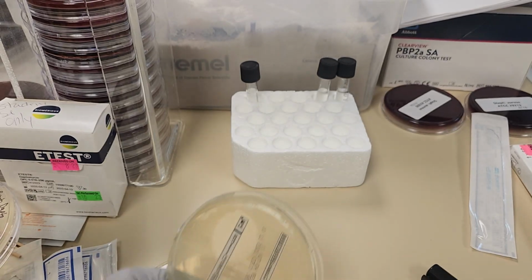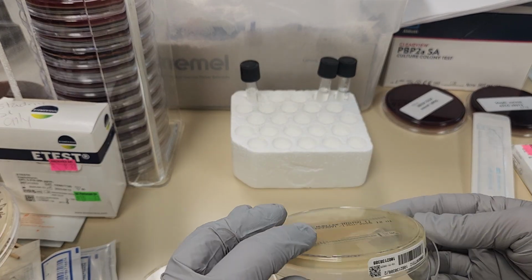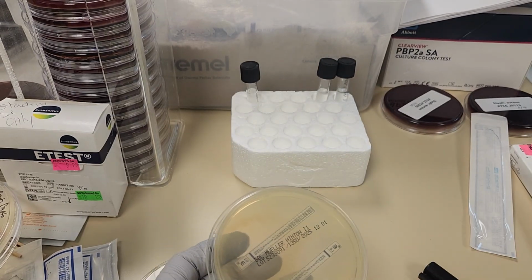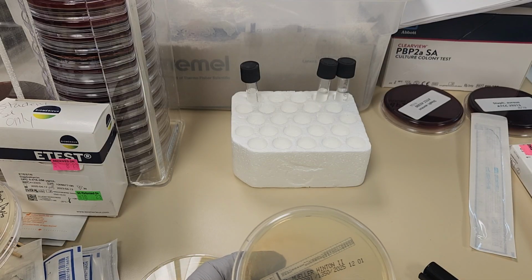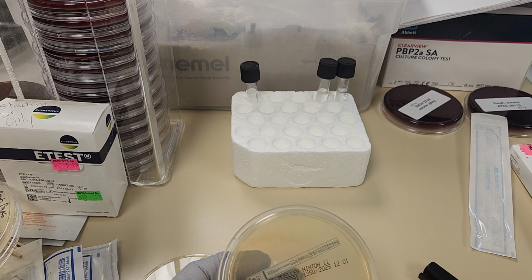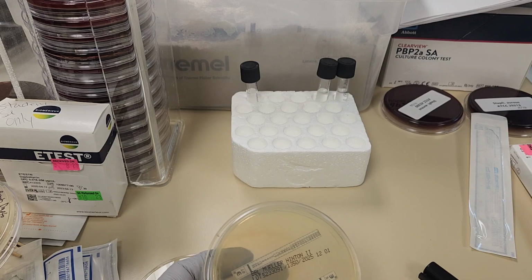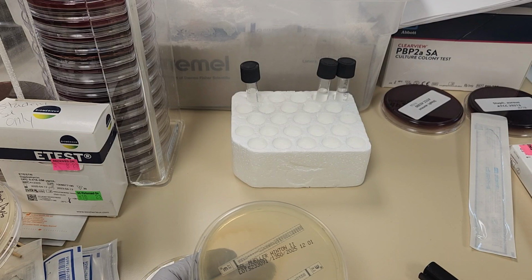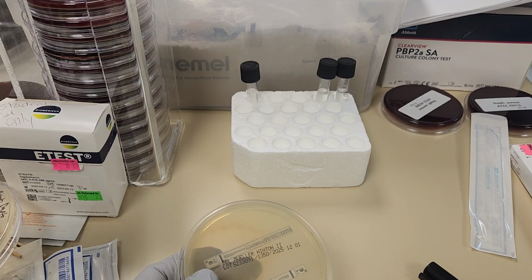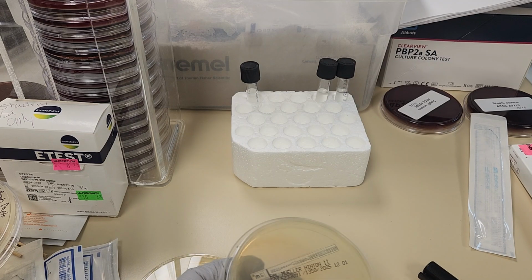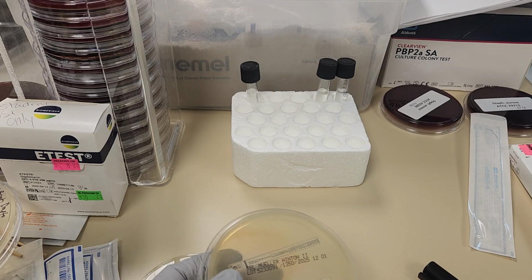Now, we've talked a little bit in class about how different antibiotics can either be bactericidal, which means they completely kill the organism, or bacteriostatic. Antibiotics that are bacteriostatic sometimes have to be read at maybe 80% inhibition rather than 100%.